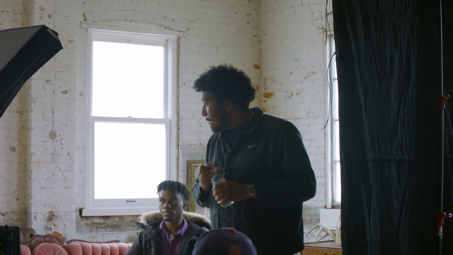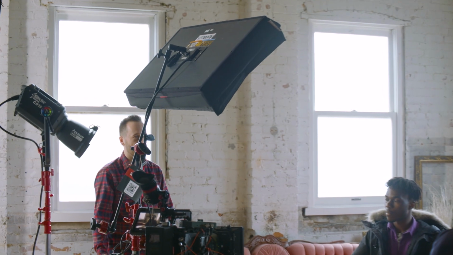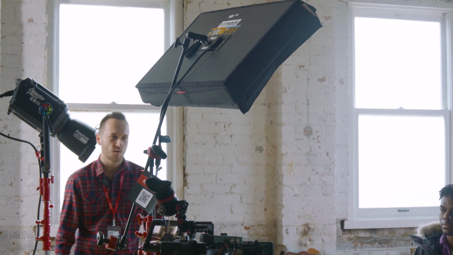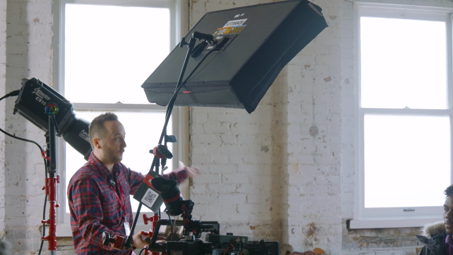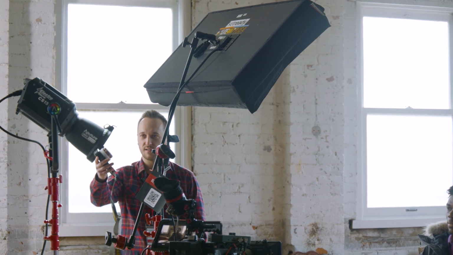I think the importance of the location scout is making sure you have time to do that. That's really the key. We planned this shoot based on the sun hopefully being out today, so I think that speaks to the importance of location scouting.